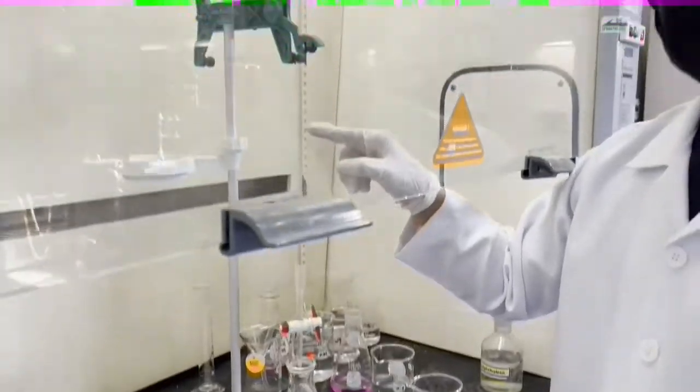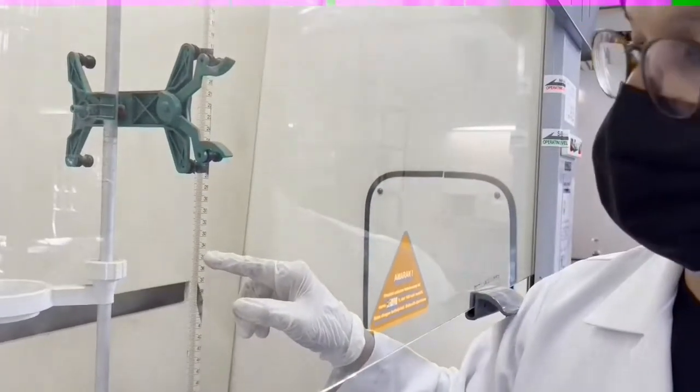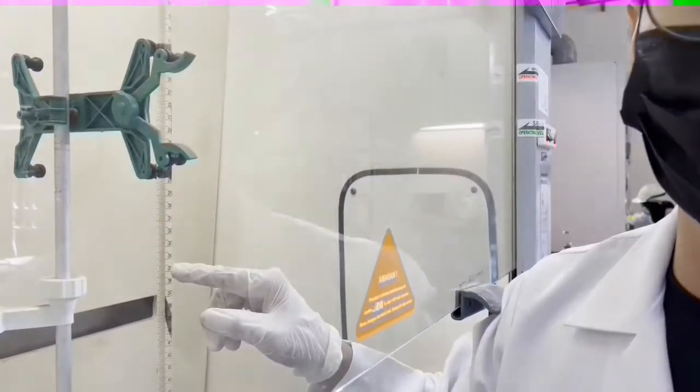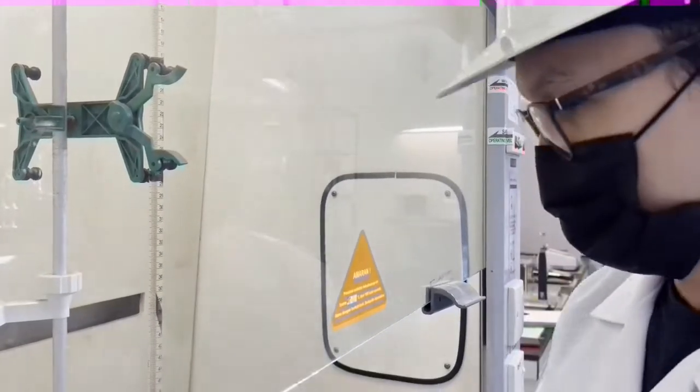So inside this burette is 0.1 molarity of sodium hydroxide.